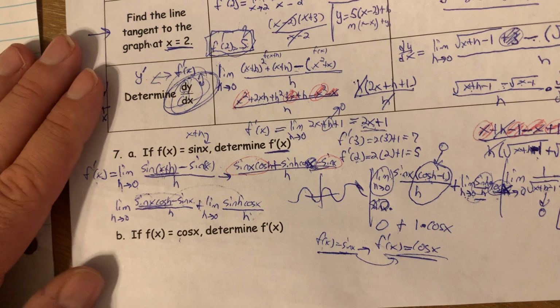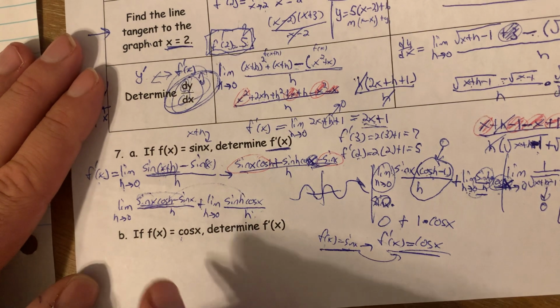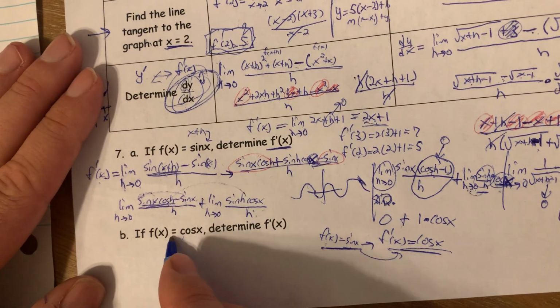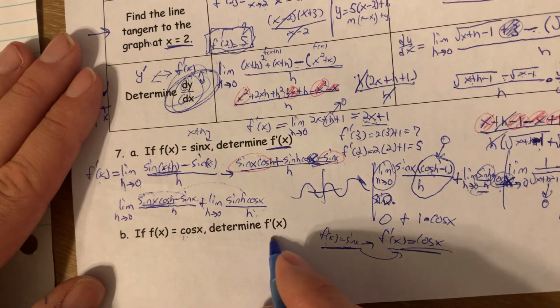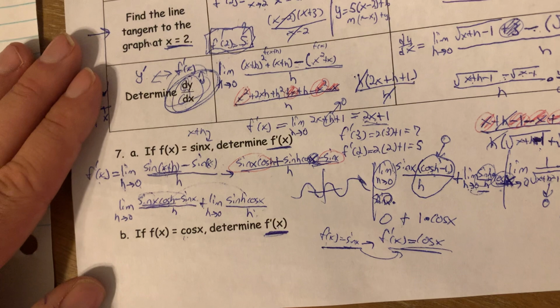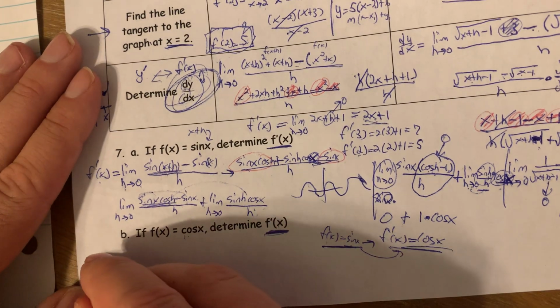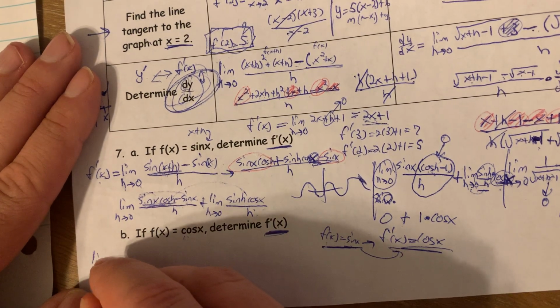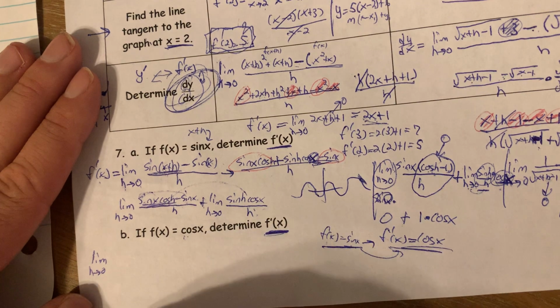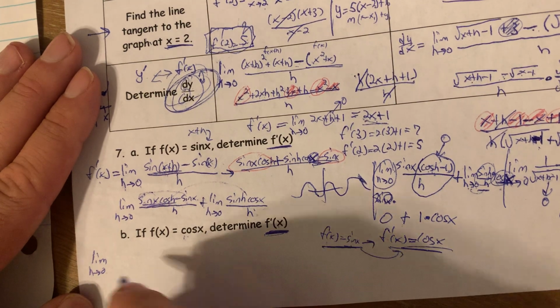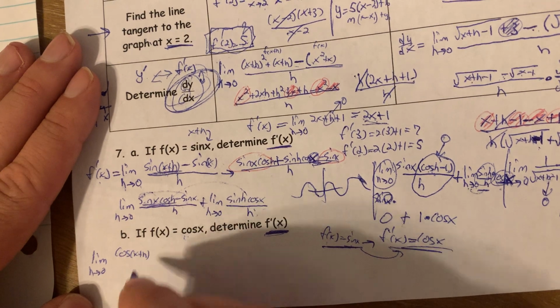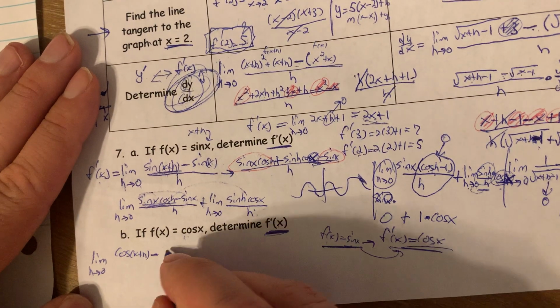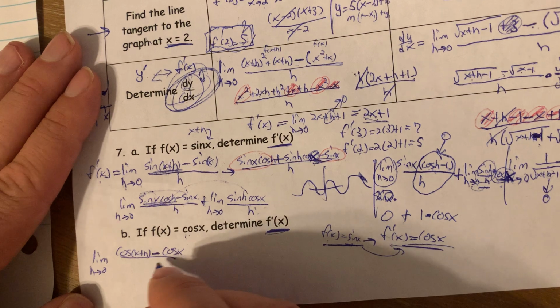Quickly, guys, we're going to try to do the same thing with cosine of x, and I'll try to get this done in the next 5 minutes. So if f of x equals cosine of x, determine f prime of x. Which one are we doing if we're looking for the general formula? That's the h one. It's the limit as h goes to 0 of f of x plus h. What is f of x plus h? Well, that's cosine of x plus h, minus f of x, minus cosine of x, over h.